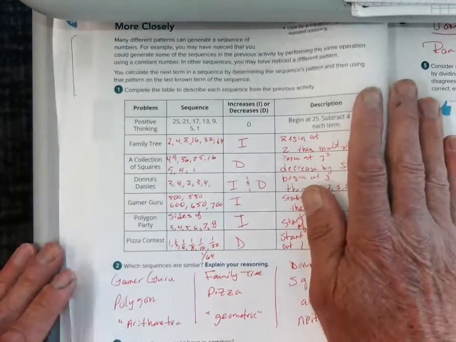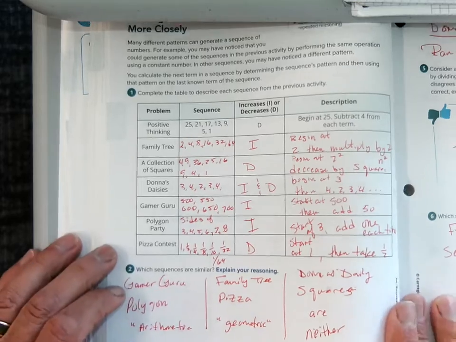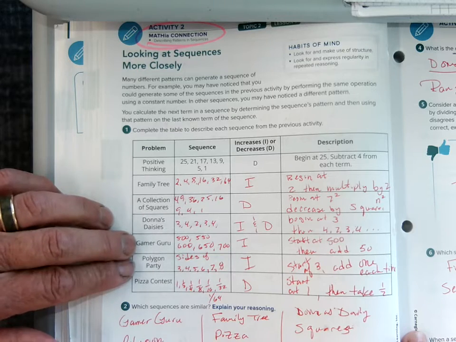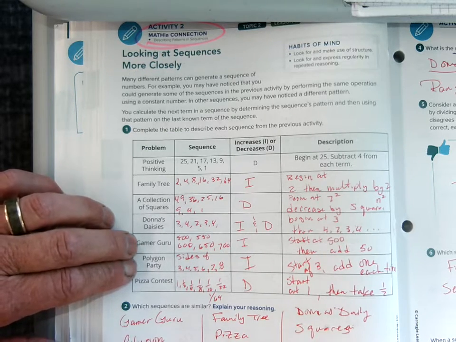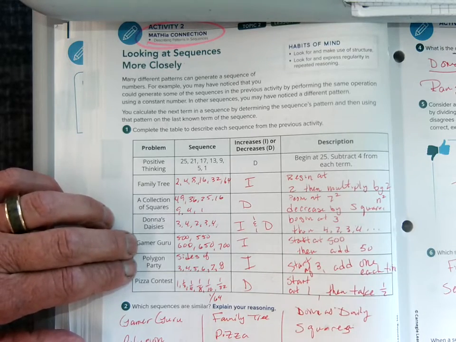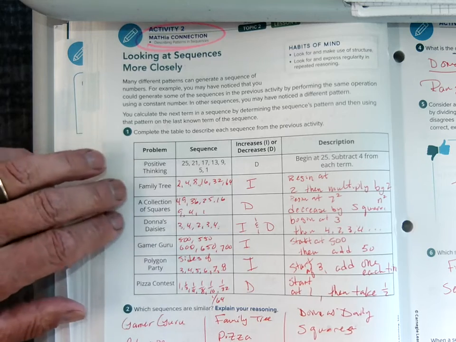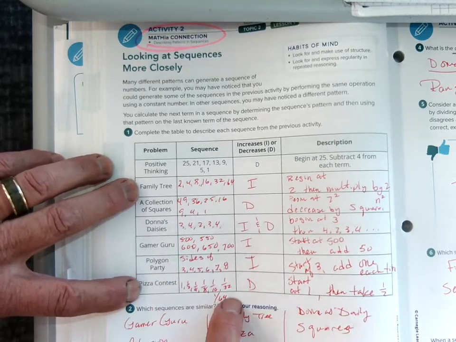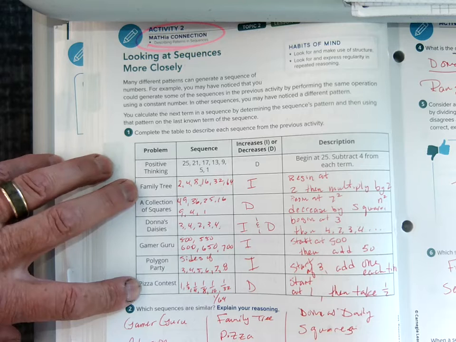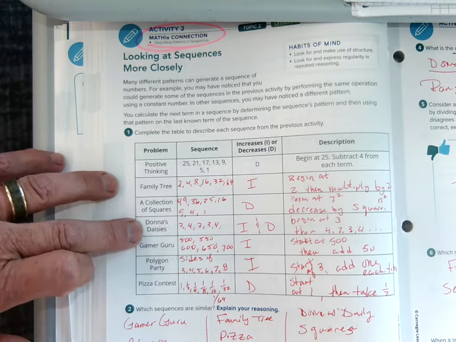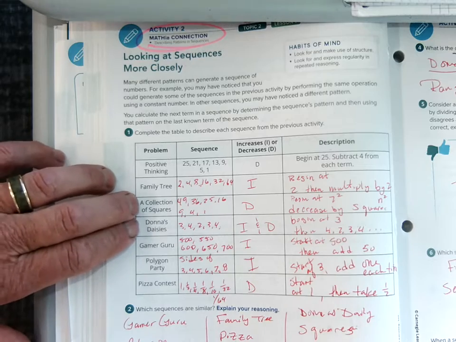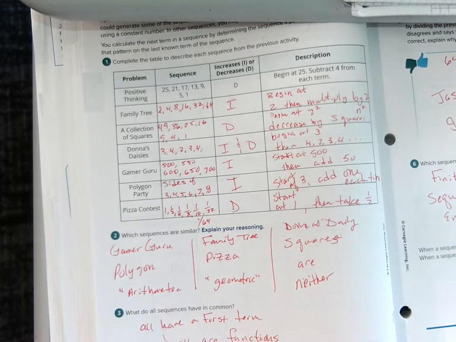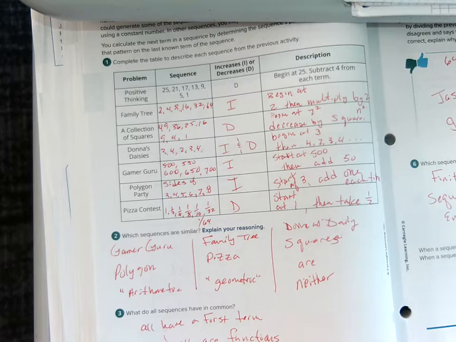Okay. Then we compared them. What we noticed was the Game Guru and the Polygon Party are both what we call arithmetic. You're adding the same amount each time. We found the family tree and the pizza are both multiplying by some number, multiplying by 2, or in this case by 1/2, so that makes it geometric. The third category is Donna's daisies and our squares, which are neither arithmetic nor geometric. They have their own pattern. What do all sequences have in common? They all have a first term, and they're all functions. Every term has exactly one outcome.